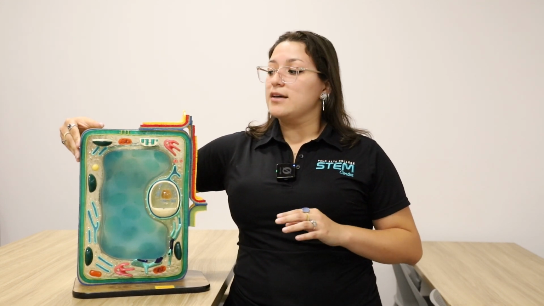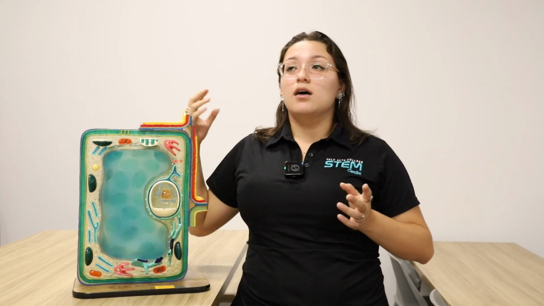So we're also going to talk about the most important thing, I think, that distinguishes a plant cell from an animal cell, which is going to be the chloroplasts. The chloroplasts are what gives typically a plant the green color, because they generate energy from sunlight and refract the green color as a product almost.